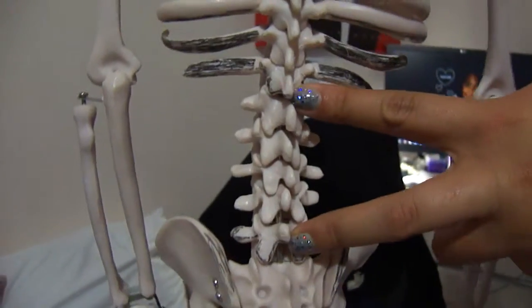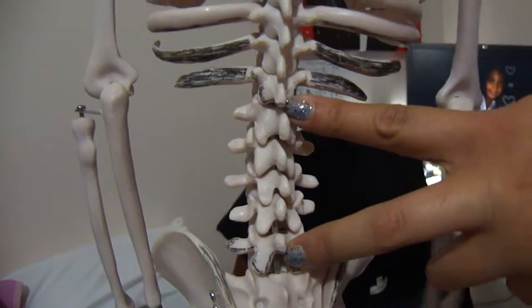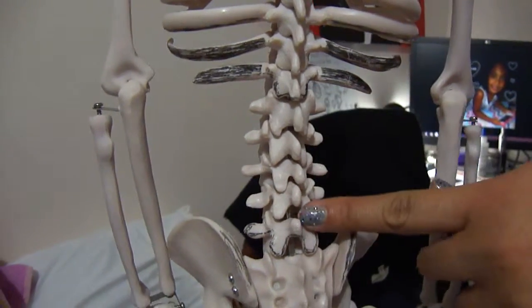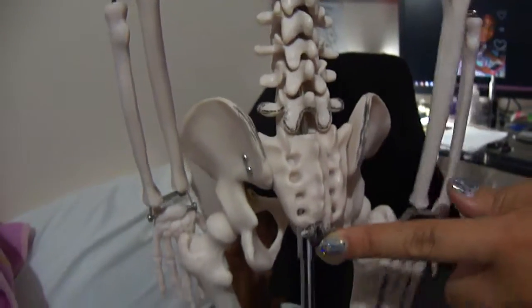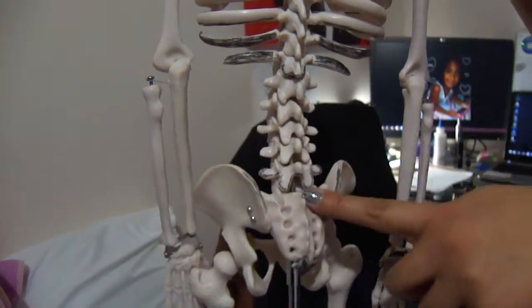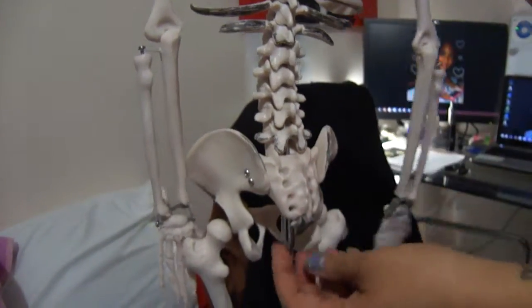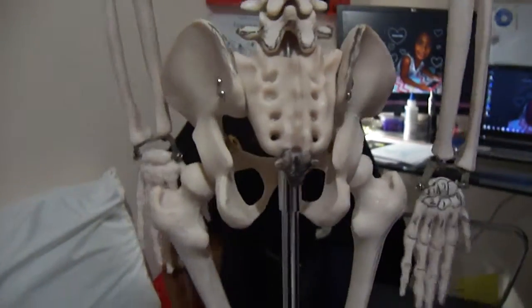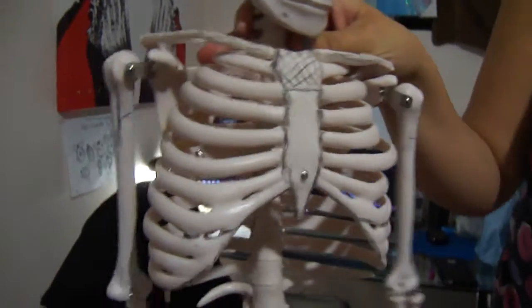Now the lumbar would be here. I drew the lines. Okay, that would be 5 down. There's 5 of them. Then you have the sacrum. Those are 5 vertebrae fused together. Then this little tip I colored black there would be the coccyx. Then you have the sternum.